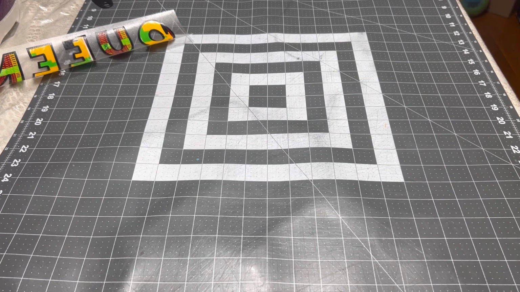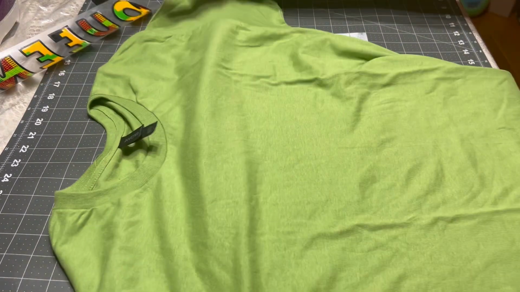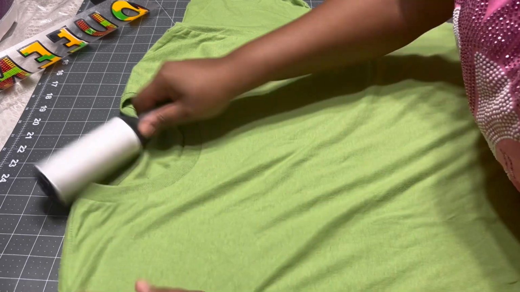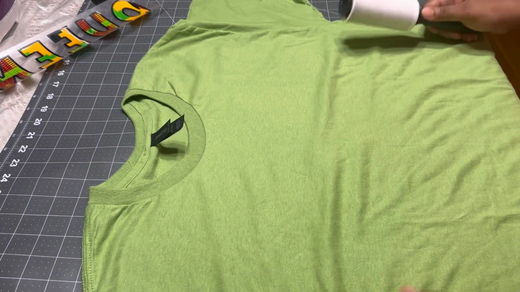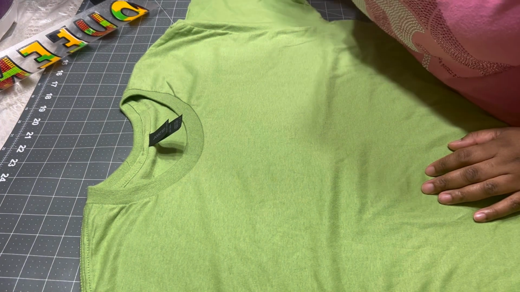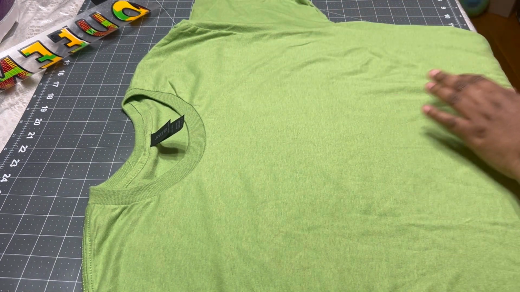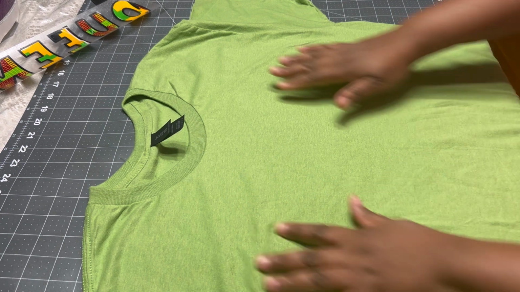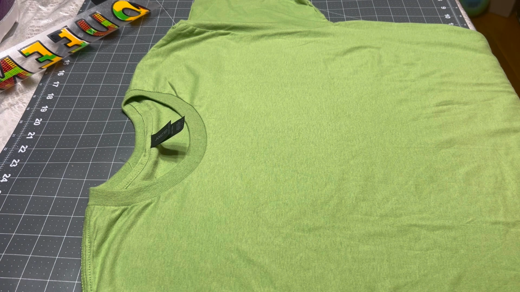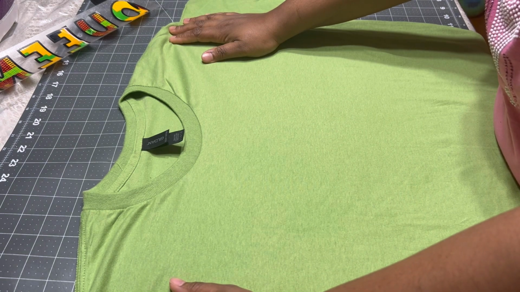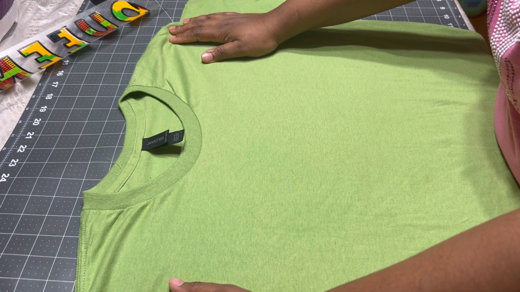Okay guys, so the first thing I'm gonna do is lint roll. Today I'm using a large green shirt from Gildan, and the first thing I'm gonna do, I'm going to go ahead, find the middle of my shirt, and then I'm going to put the rhinestones down first. Now my heat press is heating up to 340 degrees, and I'm gonna take you over and we're gonna press this and see how it comes.